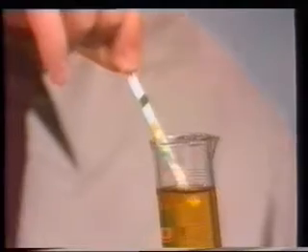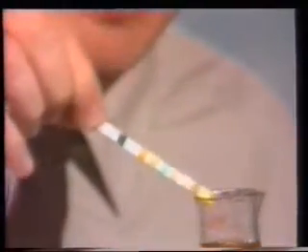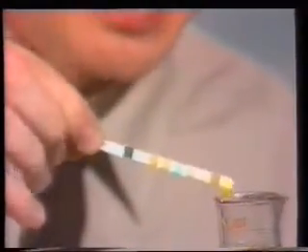And as you pull it out, wipe the excess urine off the strip onto the rim of the vessel like that. Then hold the strip horizontally. Hold it horizontally for 2 reasons. Firstly, to stop all the colours merging with each other, and secondly, to stop the urine flowing backwards along your fingers and up your arm.